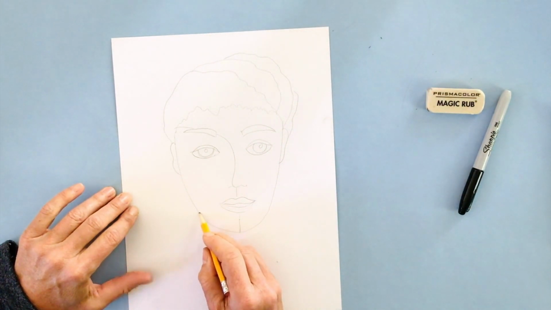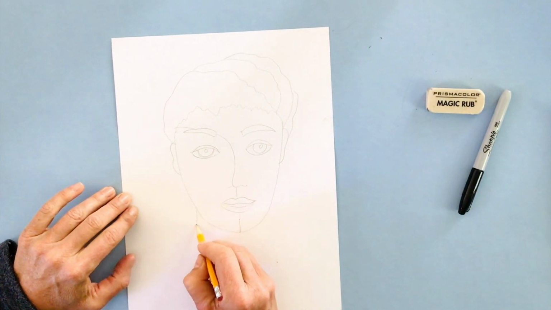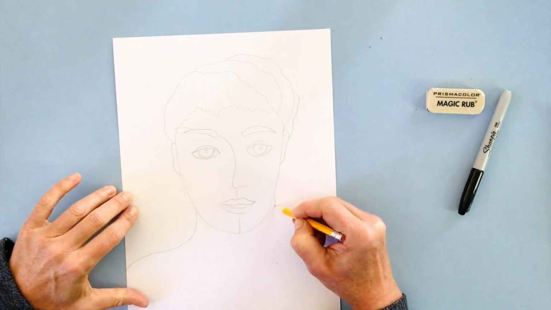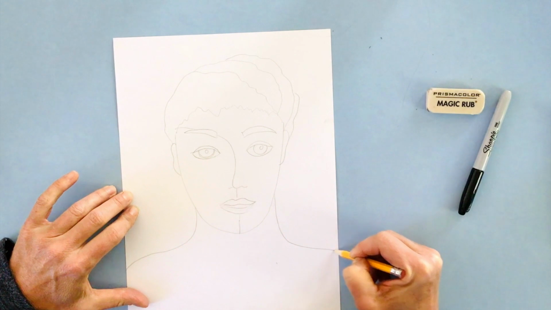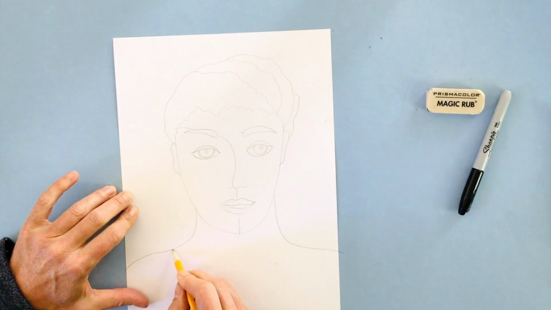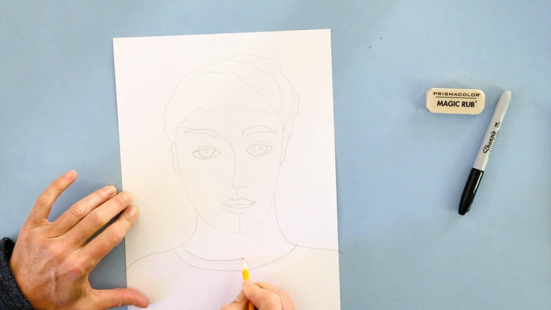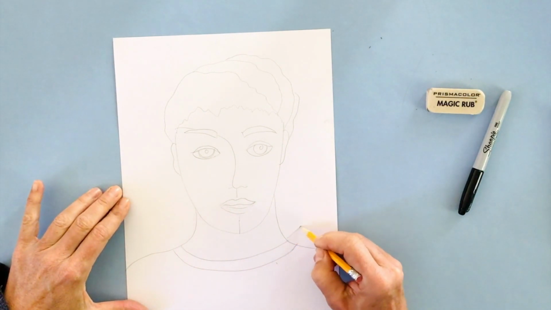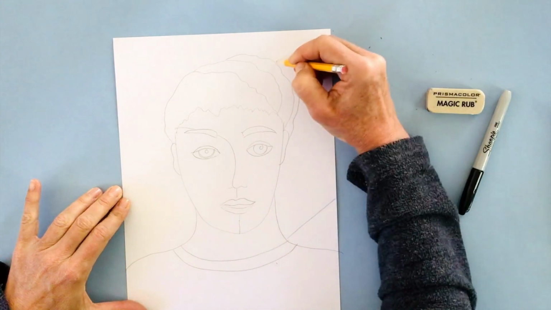And I'm going to add neck and shoulders. So neck and shoulders will be, this time again, regular, so not cubist. And here's my shirt, so maybe it's a t-shirt. And in the background I'm going to add a few lines so I can add patterns in a little bit.